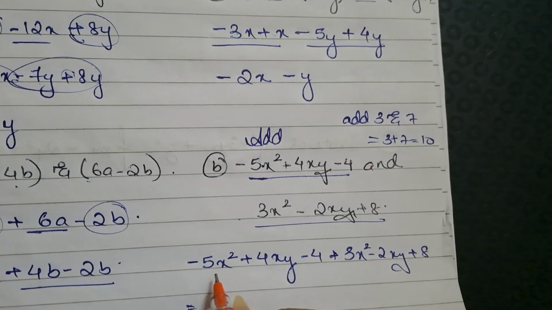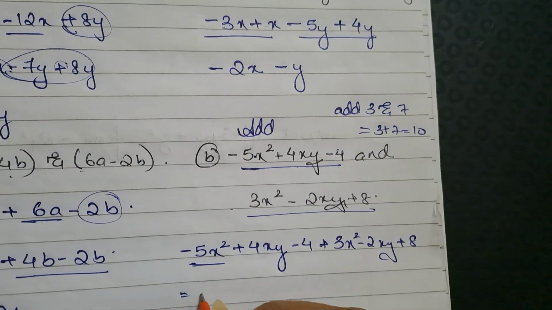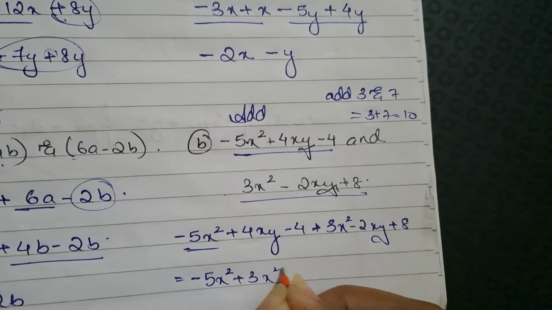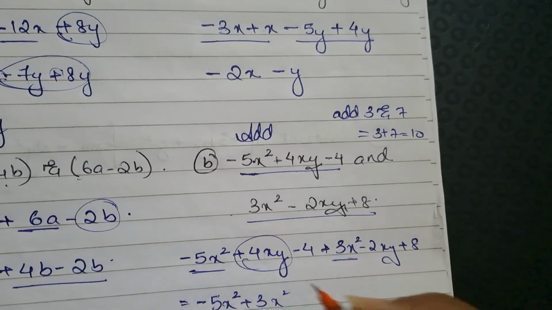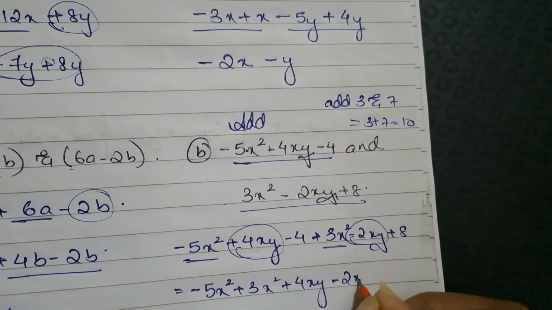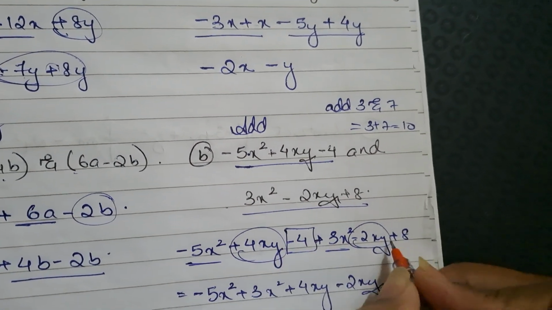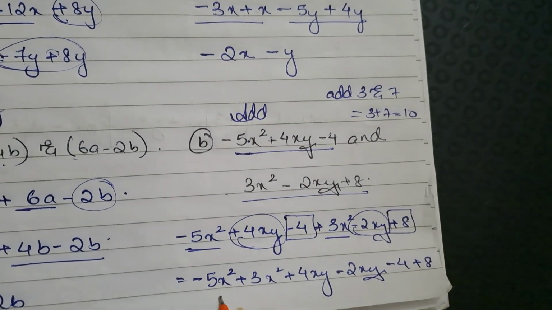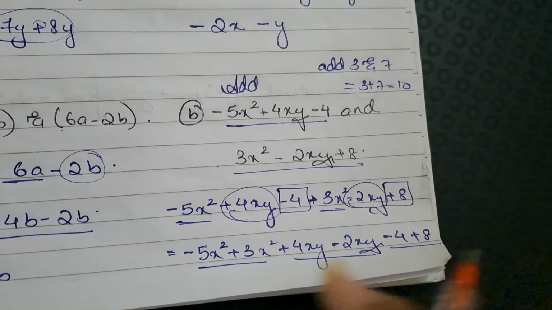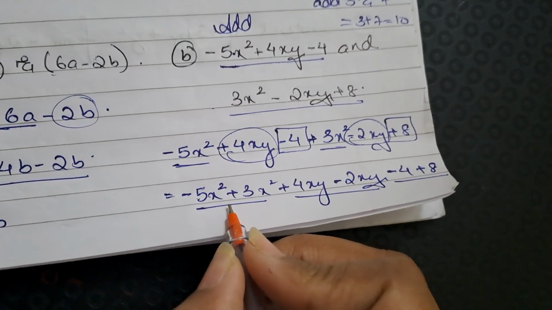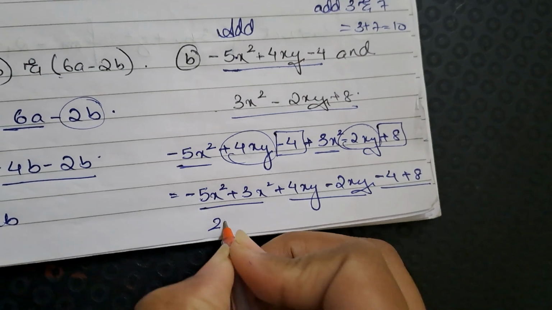Then when I simplify this, let me rewrite the common terms in here. Minus 5x square plus 3x square, these are the two common terms. Then the xy term, plus 4xy minus 2xy, then these two terms, minus 4 plus 8. Now this is one like term, this is one, this is one that I'm going to get. Different signs, so subtraction, it becomes 2x square.